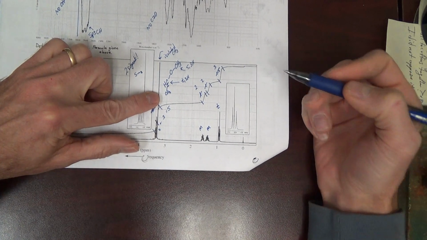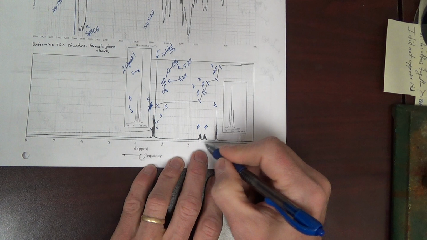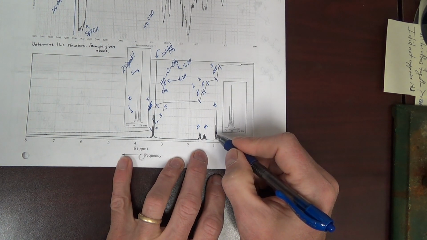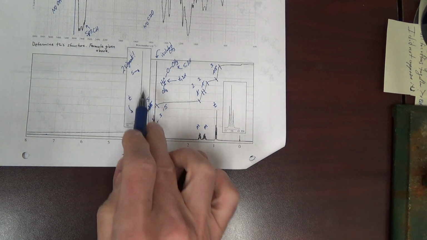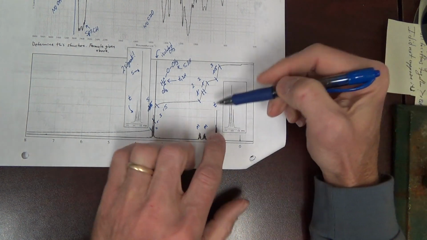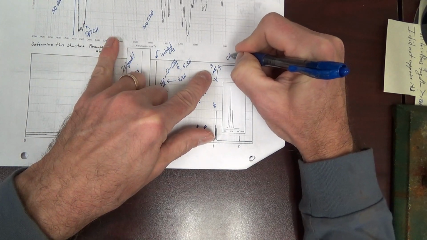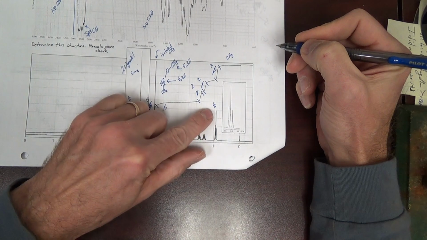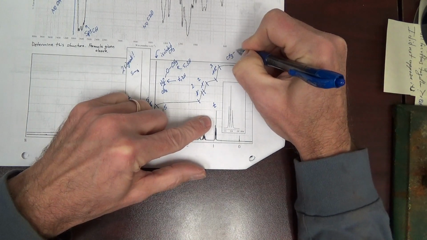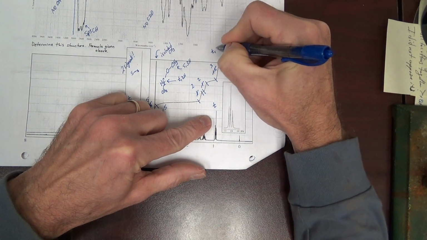Okay. Multiplets usually arise from complex splitting. Clean singlets, doublets, triplets, quartets, those are typically just not complex splitting. So I'm going to look at this triplet. It's integrating for 3. That means it's most likely a CH3. What makes it a triplet? It's bonded to a CH2. And so this would be a triplet 3H.